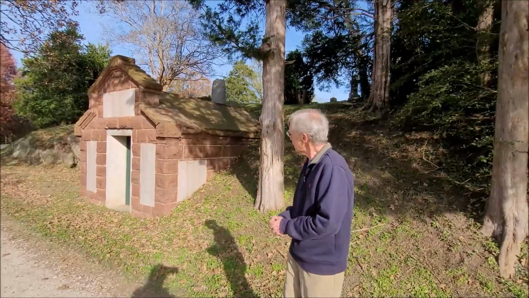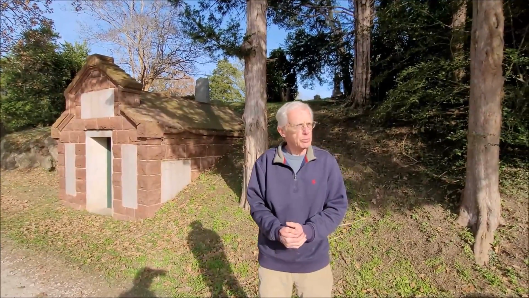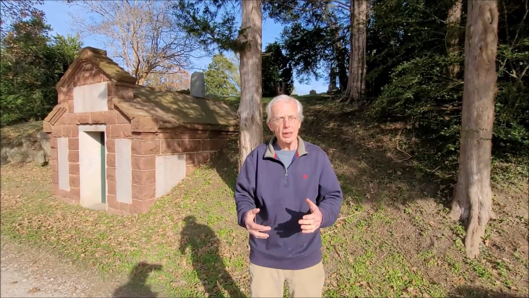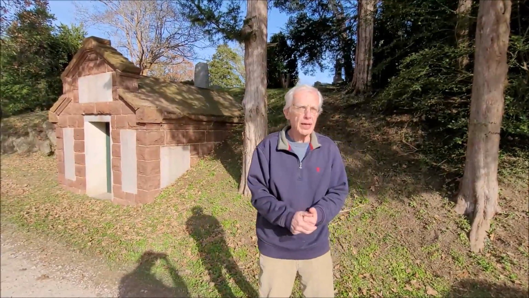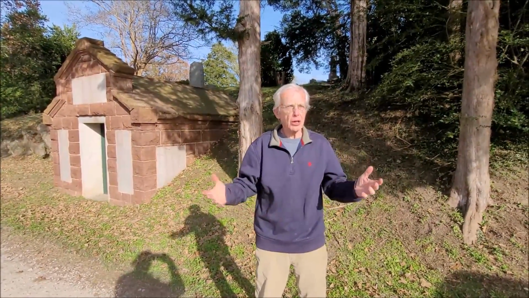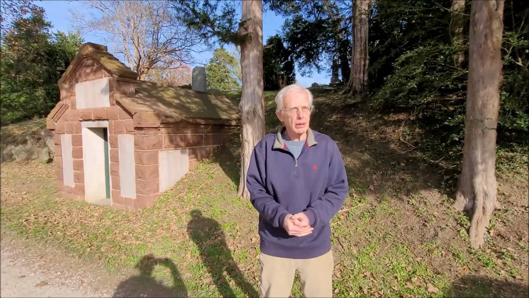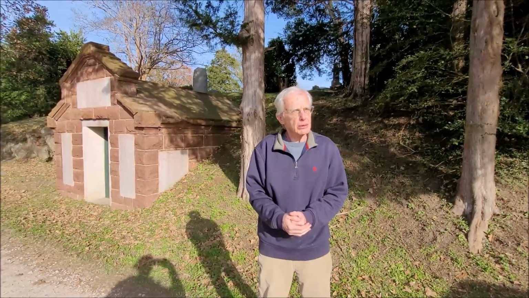That is, it's got the brownstone on it as opposed to the other buildings, and I think that's because the association realized this was out of the way. It's out of sight, so that it didn't have to reflect the architecture of the other structures in the cemetery. Let's go look at some of those.